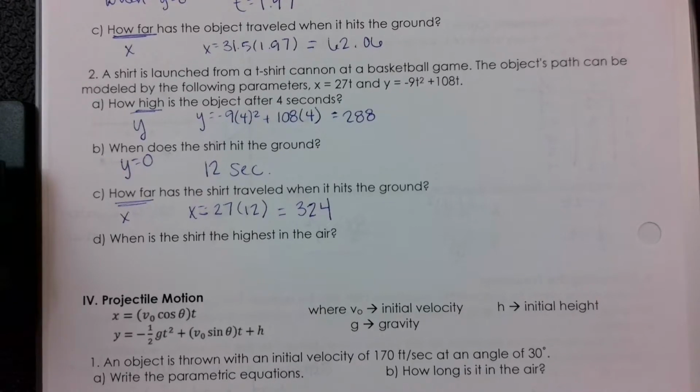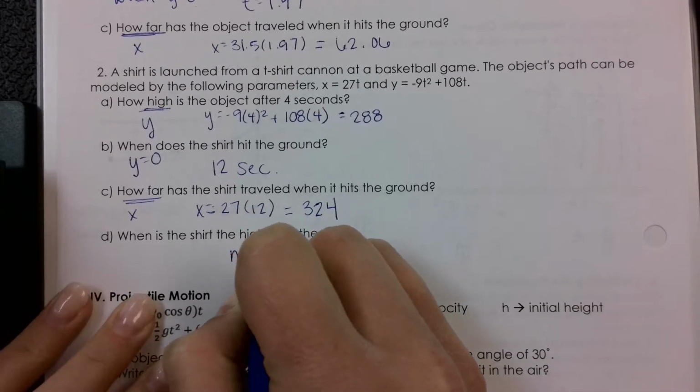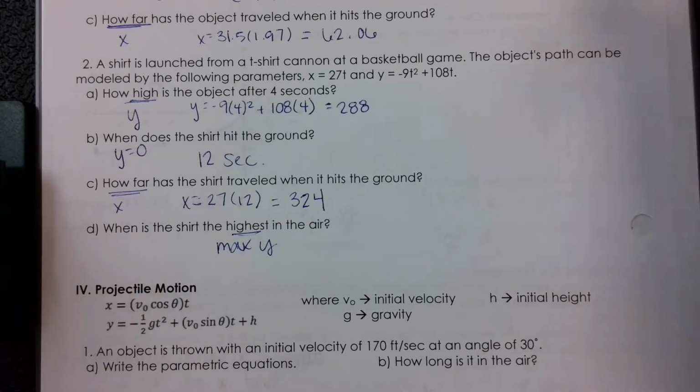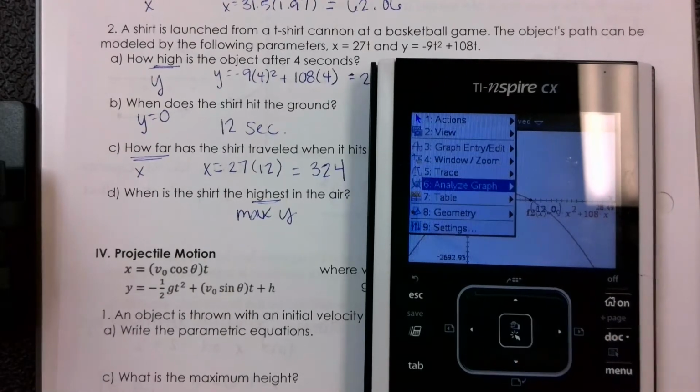So the last part, it wants to know when the shirt is the highest in the air. So if it's talking about the highest point, what does that make you think of? Your vertex. What's another word for vertex? Maximum. So you want to find the maximum of your y function, because y is like your height. So we're going to find the max of y. Do we know how to do that in your calculator? Same thing, but instead of choosing zeros, what do you choose this time? Maximum.